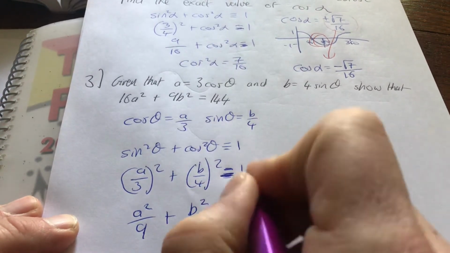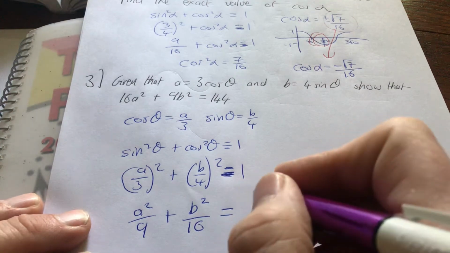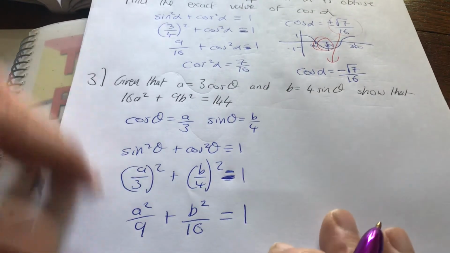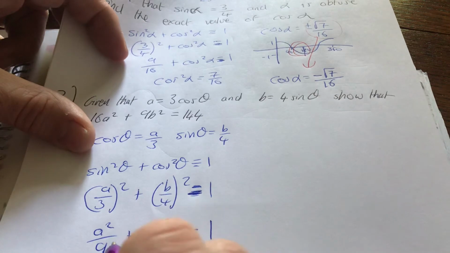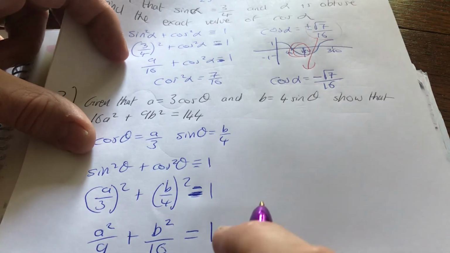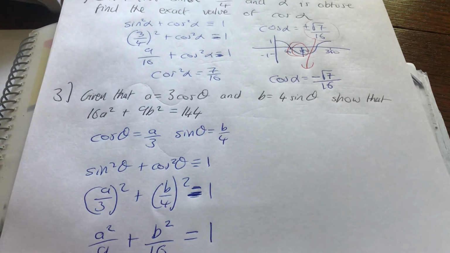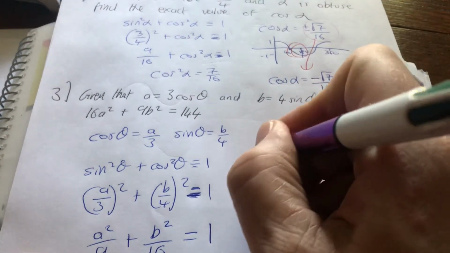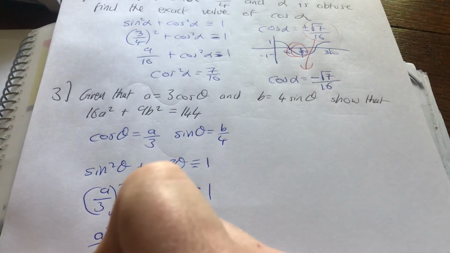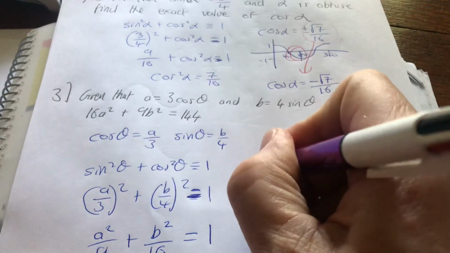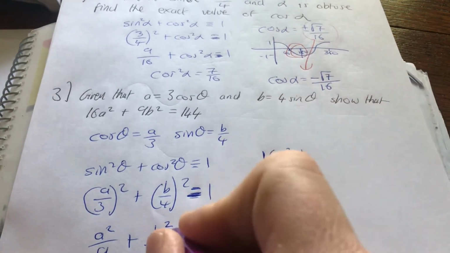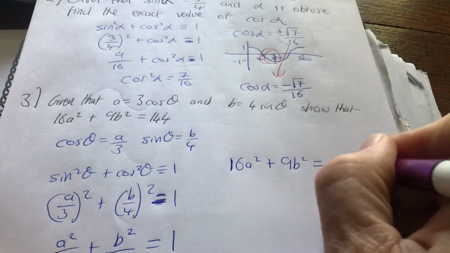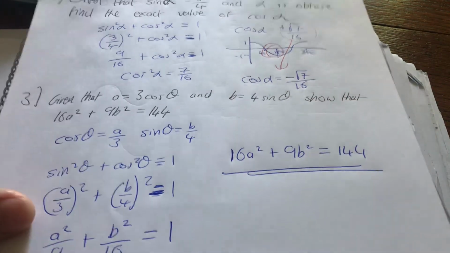Again, I've got to revert to the equal signs once I put those numbers in, because I'm putting in particular values. It's no longer an identity once I put particular values in. I need to remember that myself. Right, well, we're going to multiply every bit by 144, which is the lowest common multiple of 9 and 16. 9 times 16 is 144. So multiply that by 144. You've got 144 over 9 is 16a squared plus 144 over 16 is 9b squared. And that does equal 144. Job done.